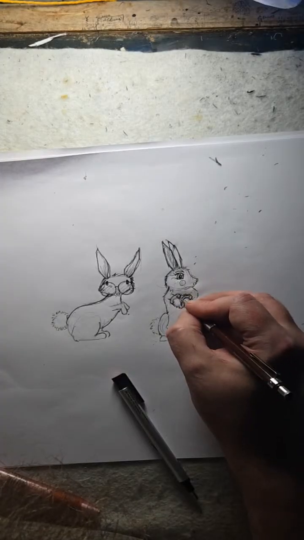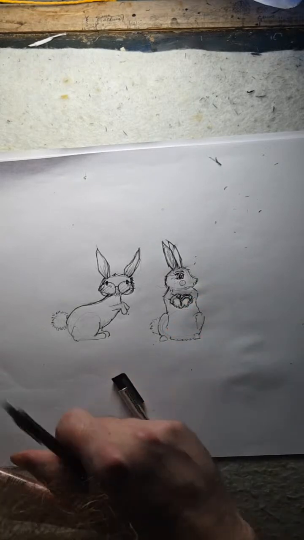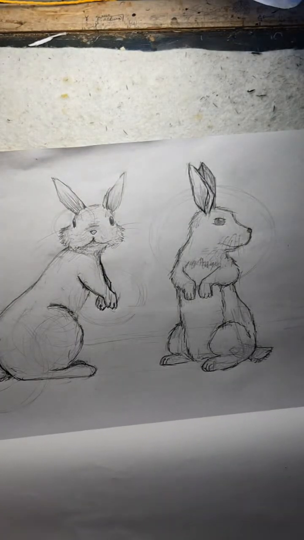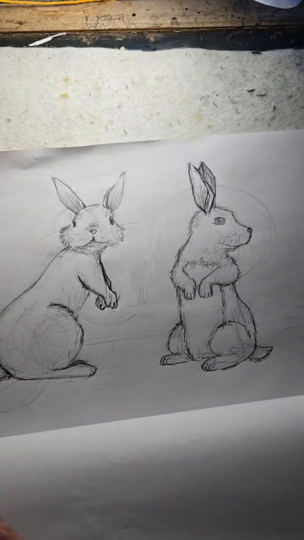So the prop for these big guys was ephemeral circles, and I think I nailed it.